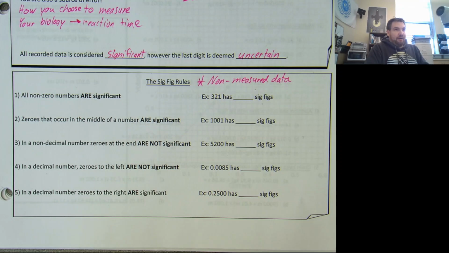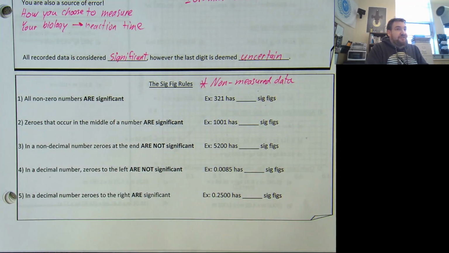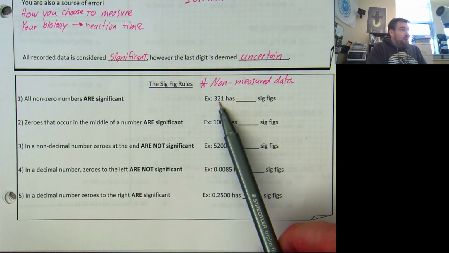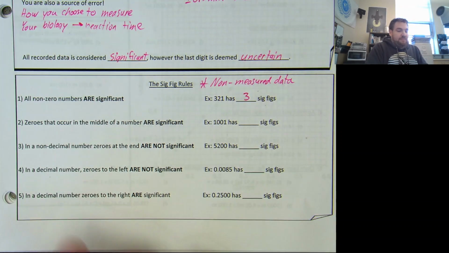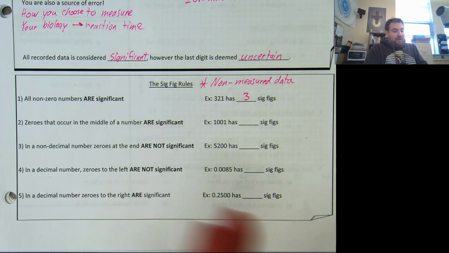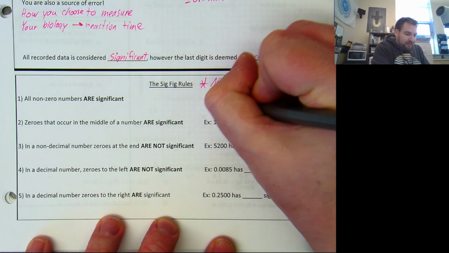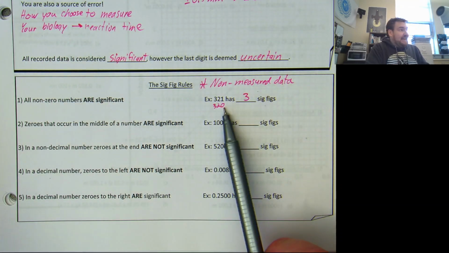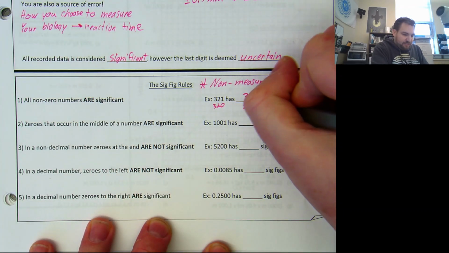So here they are. If you've done them in chemistry, you've got a leg up on this. If this is brand new to you, here you go. All non-zero numbers are considered significant. So if I had 321, if that's the value I'm handing to you, there's no zeros here. This has 3 sig figs. Every single one of those digits is significant. If I gave you this number, 320, that 0 at the end of the value is not significant. We would say that this thing has 2 sig figs.